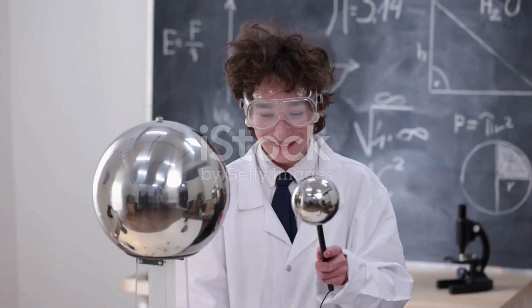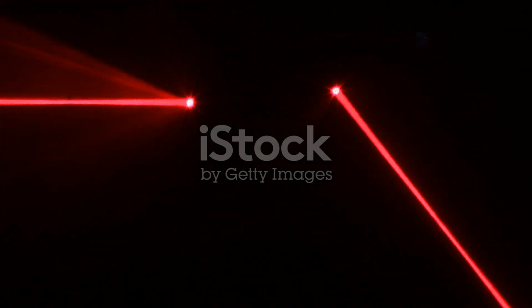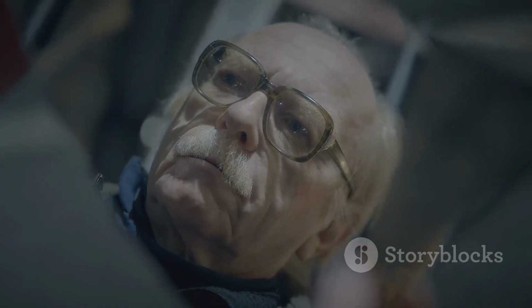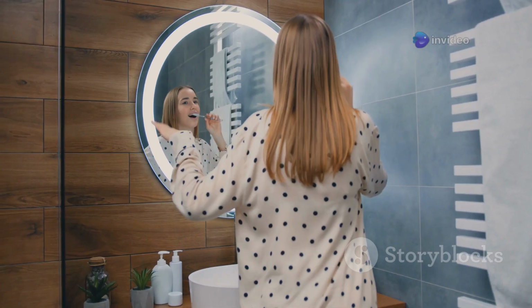Ray optics simplifies our understanding of light. It assumes light travels in straight lines called rays. This model helps explain how shadows form and how light interacts with objects. Reflection is a key concept in ray optics. When light bounces off a surface, it is reflected. Mirrors utilize reflection to create images. We use mirrors every day.